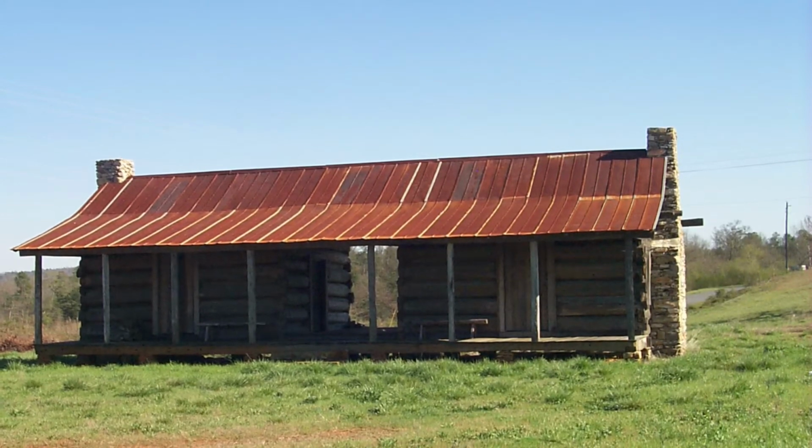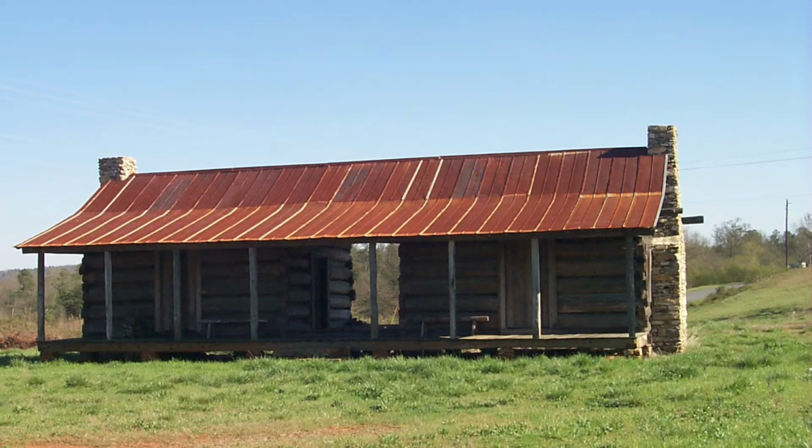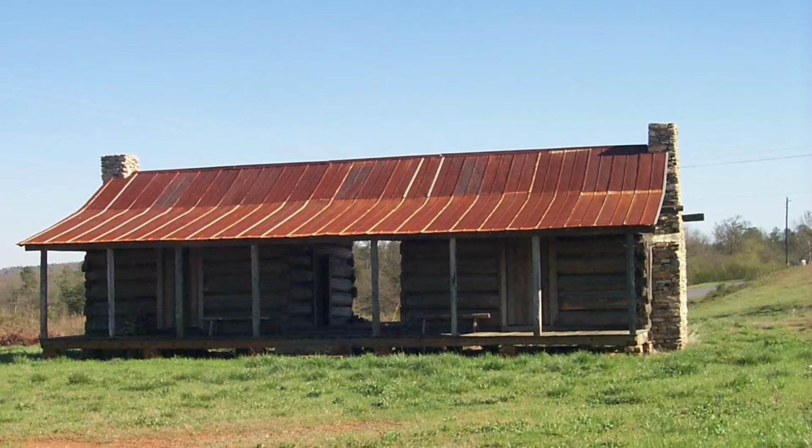But again, a vernacular landscape is like a vernacular region. Just think of it as embodying that culture within its creation.